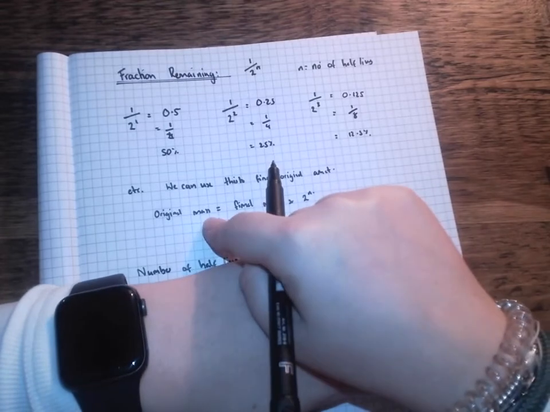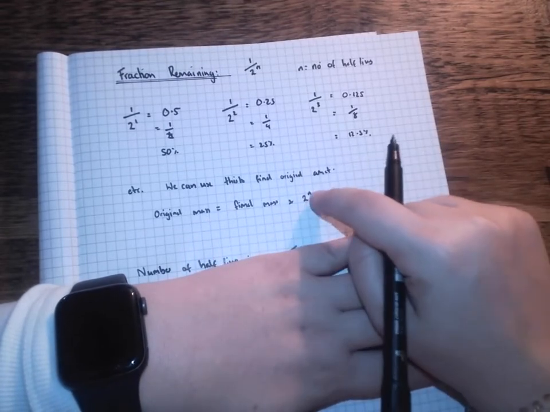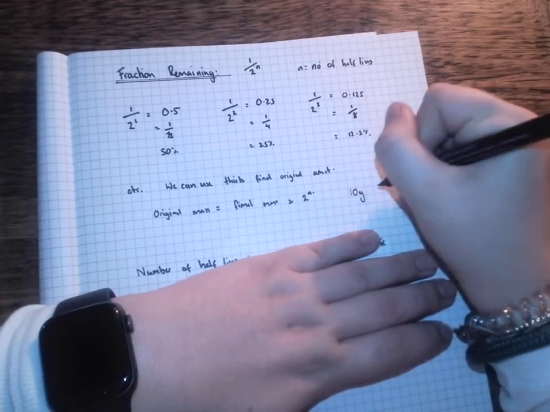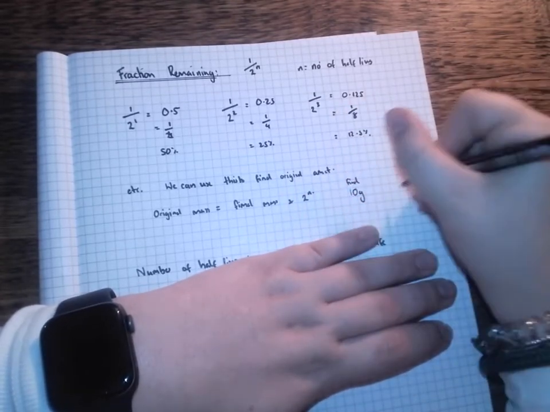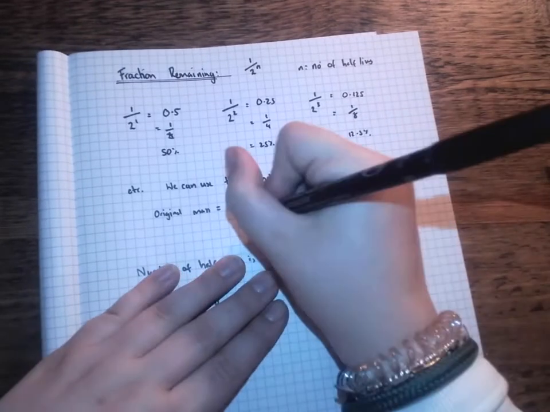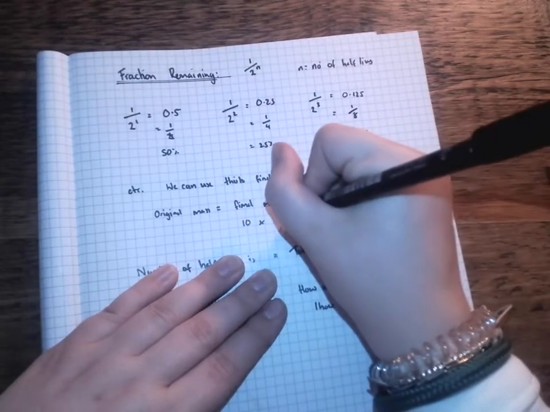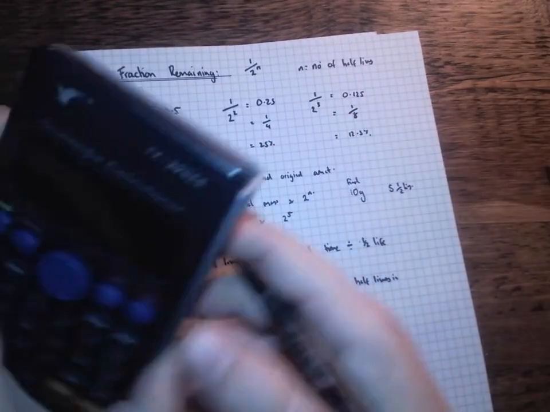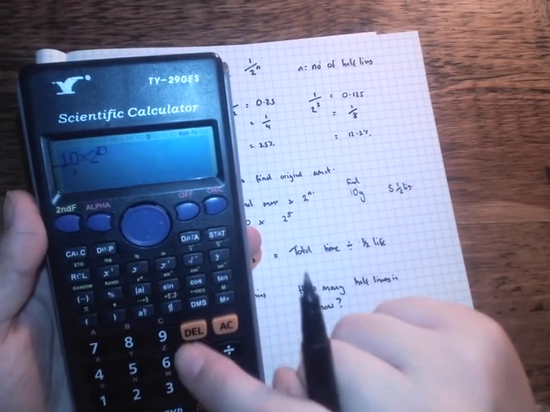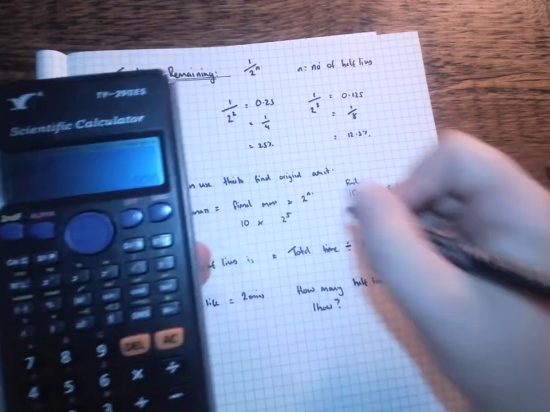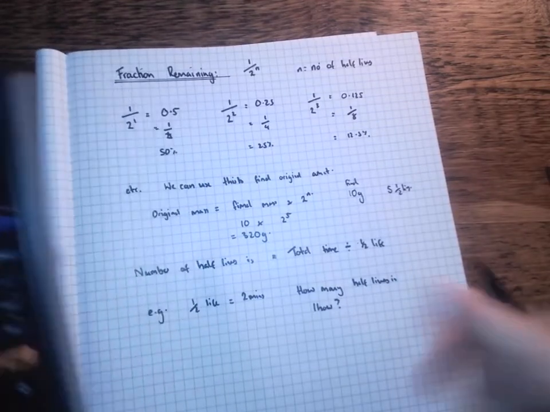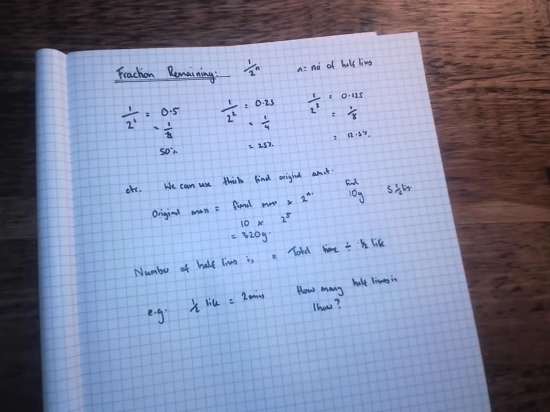You could also use this for finding the original mass of something. The original mass is equal to the final mass multiplied by 2 to the power of n, n being our number of half-lives. So let's say my final mass was 10 grams, and that was after 5 half-lives. What I would do here is 10 times 2 to the power of 5. If I get my calculator, that's 10 times 2 to the power of 5. That would tell me that I started originally with 320 grams. So I can also use it to find out the original mass.